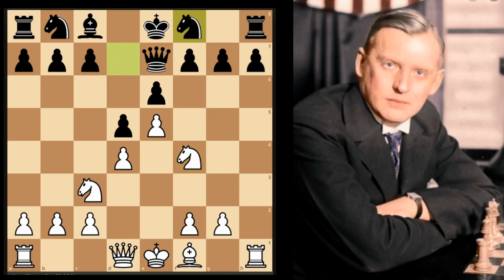Okay, and so now knight f8. This move, we could say, is something of a strategic error. It would make more sense for black to continue developing with something like knight c6, maybe slowing down white's attack by putting a little pressure on this d4 pawn.